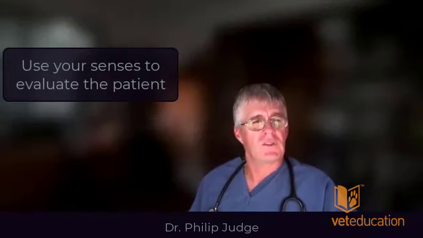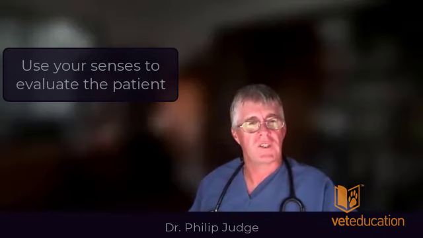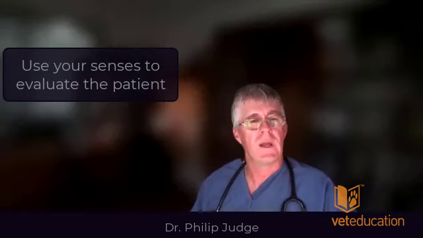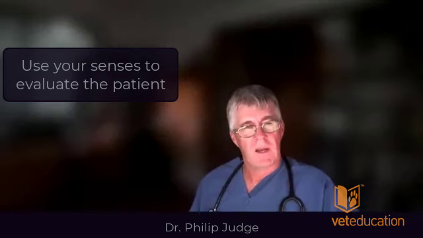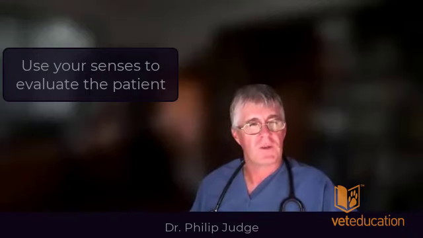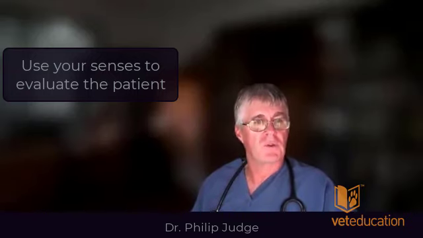Use your eyes to look at pupil position and size and reflexes. Use your hands to determine jaw tone and other reflexes. Anesthetic monitors are no substitute for your senses. So make sure you are evaluating your patient thoroughly using your own hands, eyes, ears, and other senses. And don't just rely on monitors to tell you what's wrong with your patient.